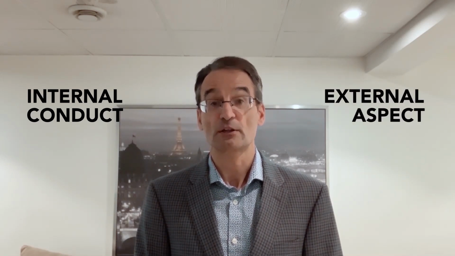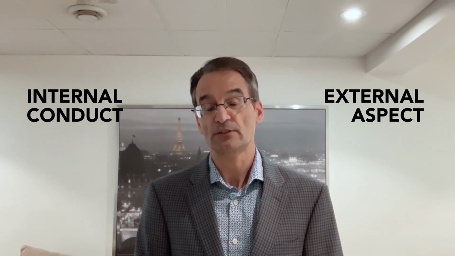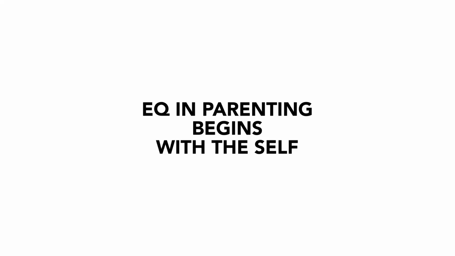So as you can see, it involves both your internal conduct, the self-awareness and self-management components, and an external social aspect, the social awareness and relationship management. Now, all of these components are important in recognizing and responding appropriately to some of the emotions that your teenager may be feeling. Emotional intelligence in parenting begins with the self.